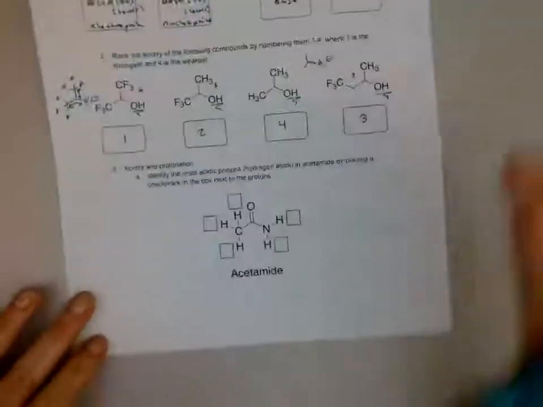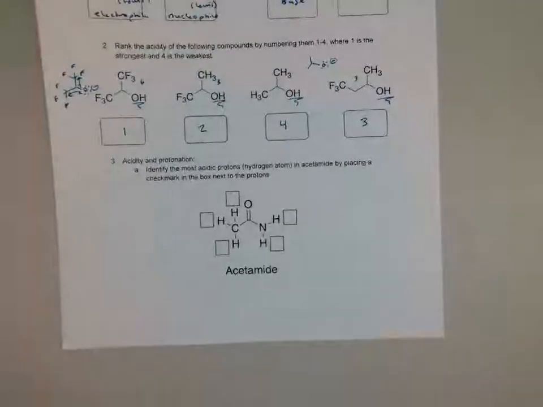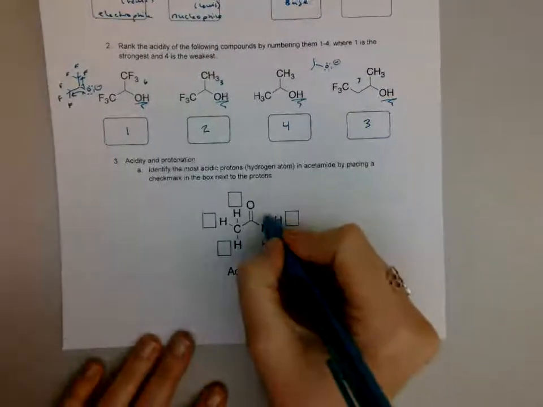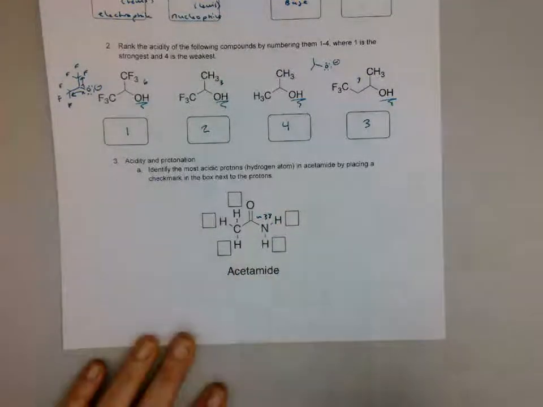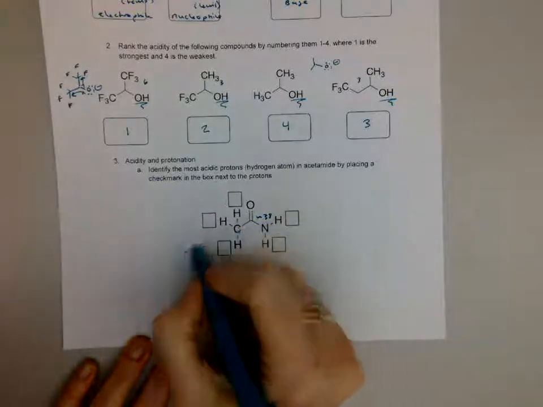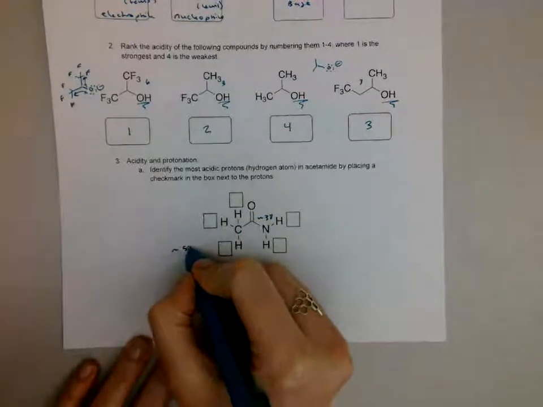Okay, next question. Identify the most acidic protons. So I'm going to again think about my pKa here. The pKa of an amine is usually 38. I'll put about 38 there. And the pKa of an sp3 hybridized carbon is usually about 50.